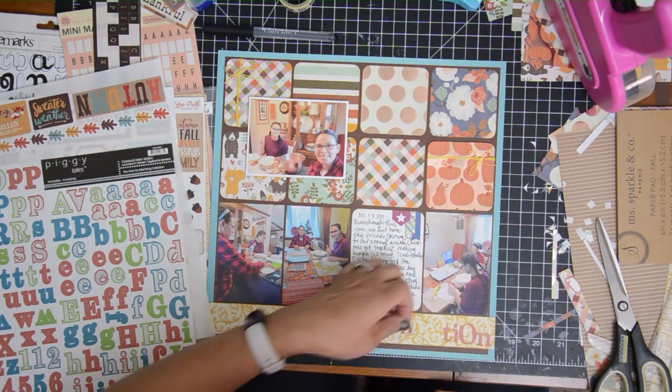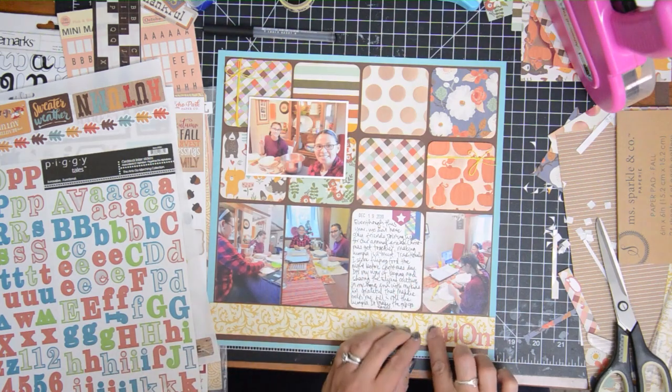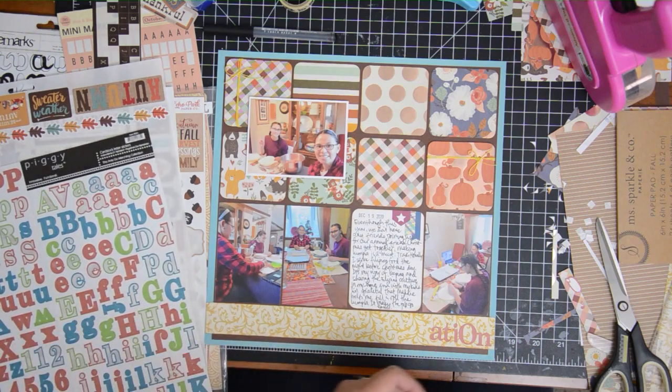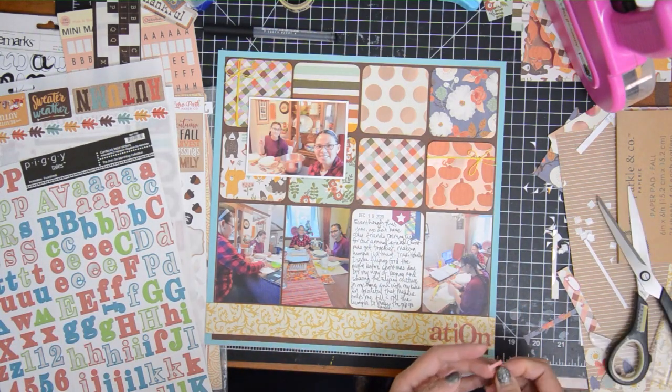But when I do put away my layouts, they are in chronological order. So I need to make sure that I have dates so that I can put them in the right location.